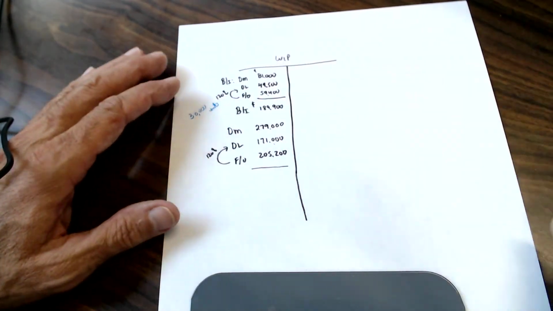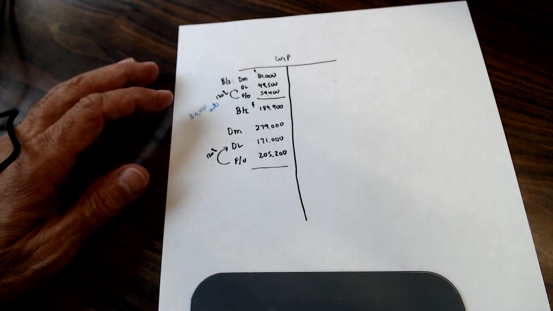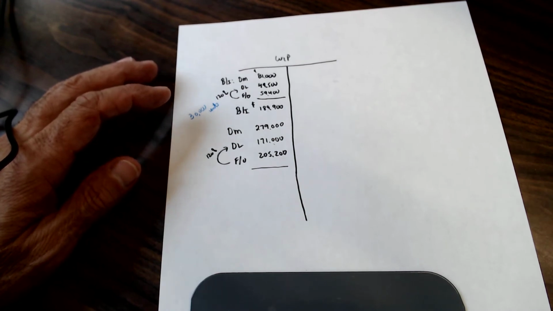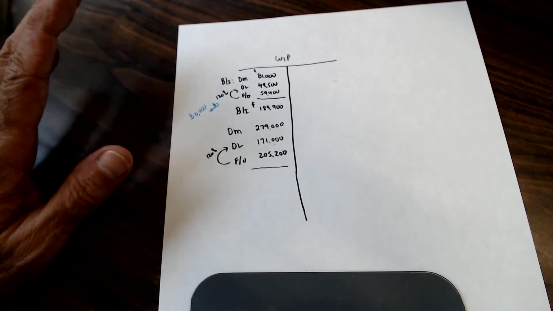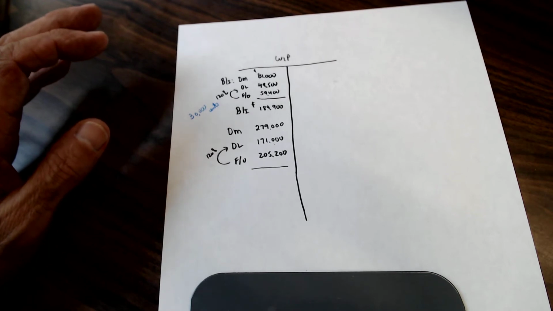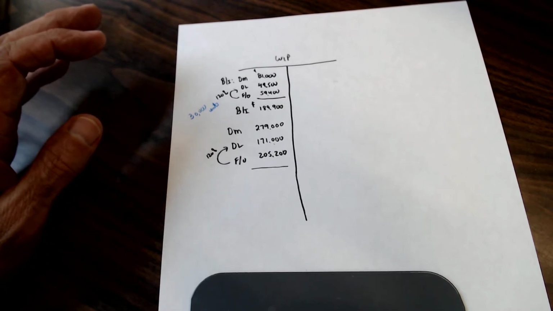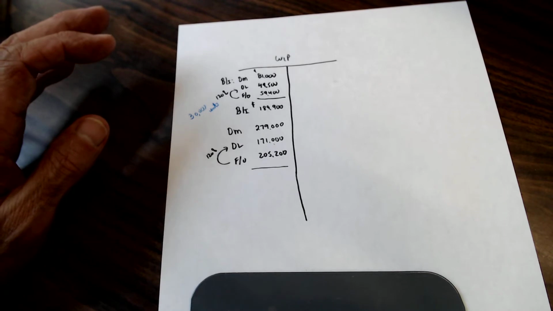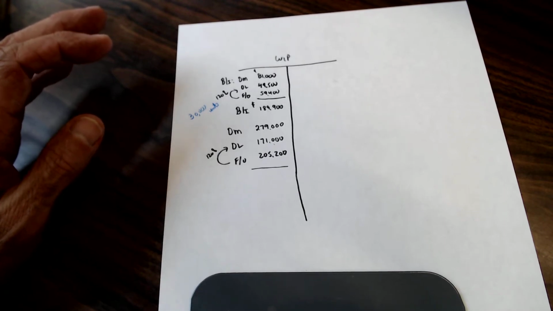That's going to give us a total balance of this account. Let me make sure I don't make any mistakes, because if it doesn't come out and it's due to a math error, it's just going to slow us down. I don't know if I did that right or not.